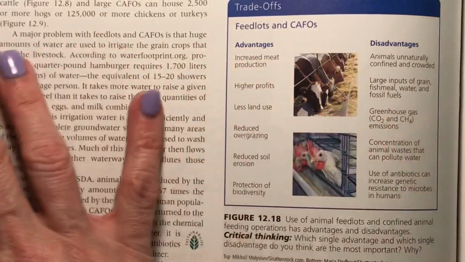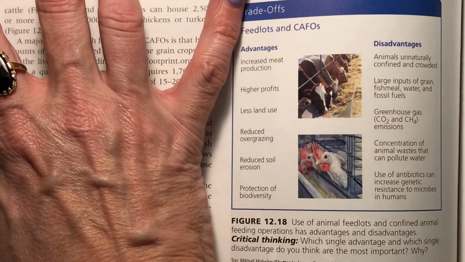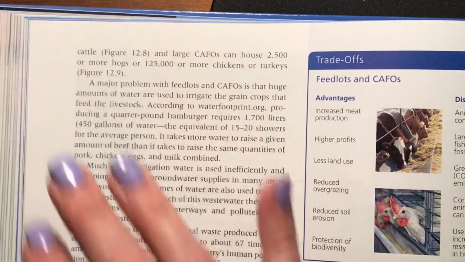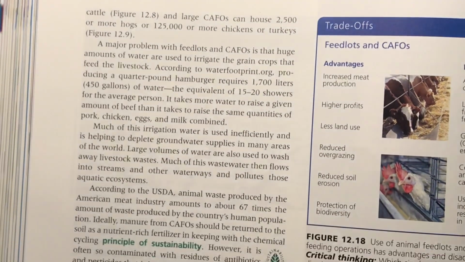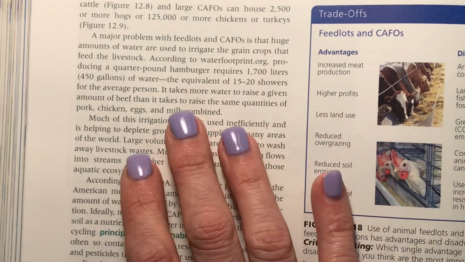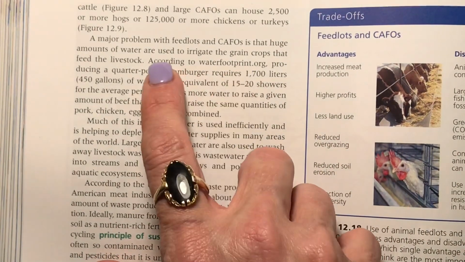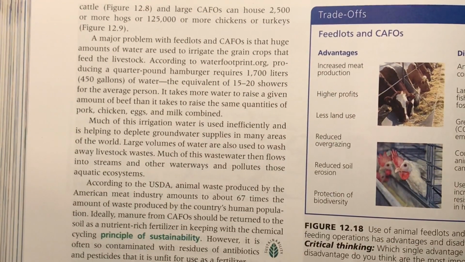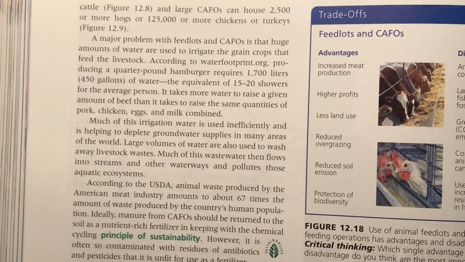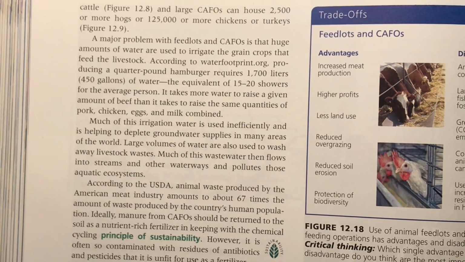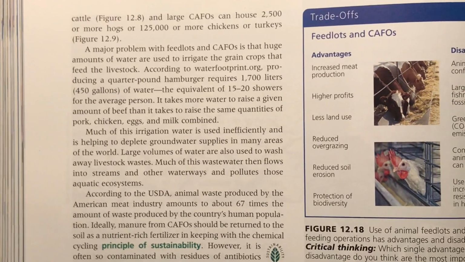Environmental impacts of human decisions are a pretty big thing to know. Okay. And then this is, think about outside of the box. Think about all of the water and the fossil fuels that are being used to grow the grain that's ultimately going to these animals.